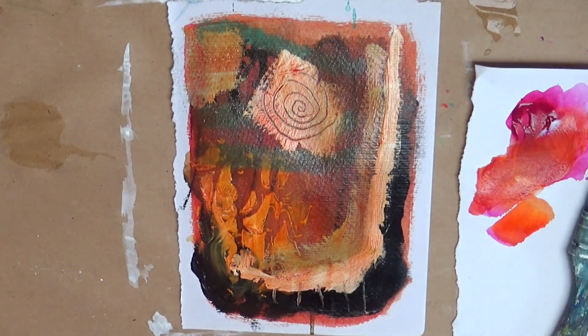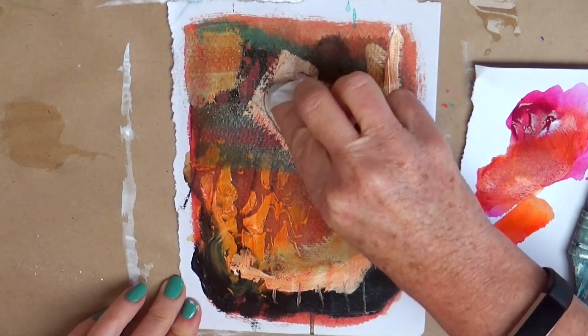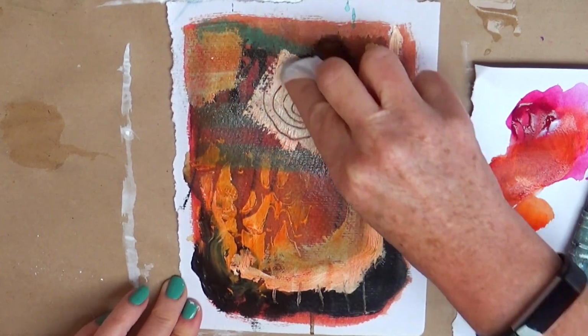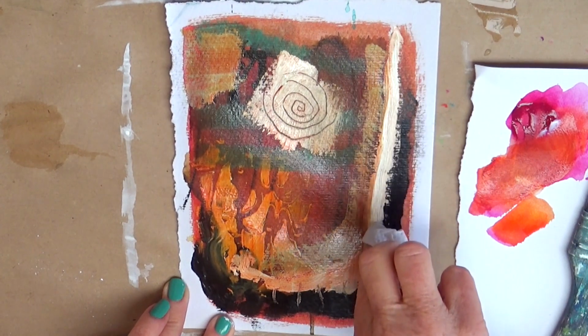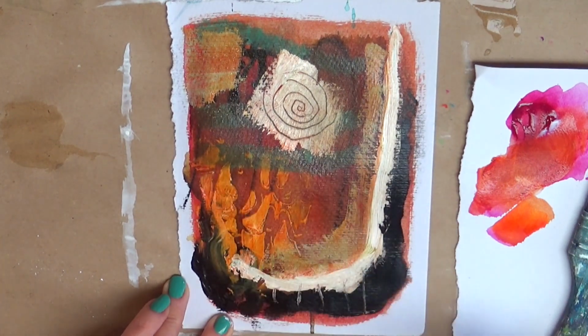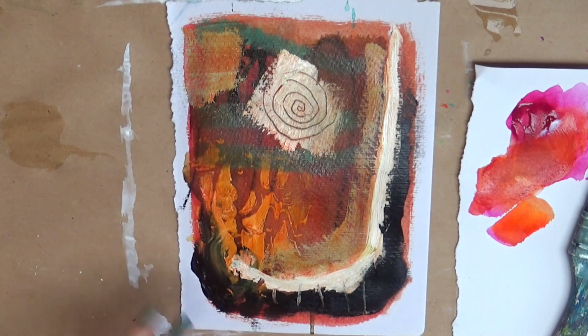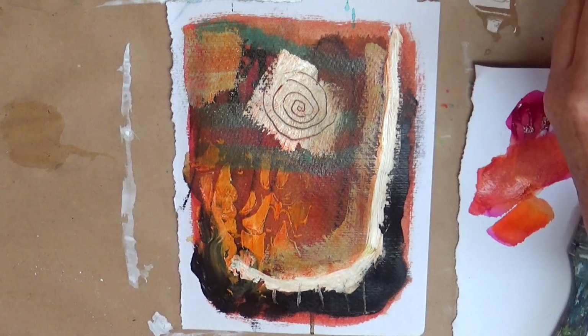Now, if you feel like you have gone too far ever, there are a couple of ways that you can bring parts back. One is to just use a paper towel and just rub back. Sometimes what you take away is just as important to a piece as what you put on. So we can put on the glaze, but then we can pull back as well.